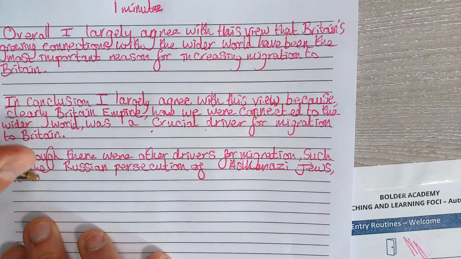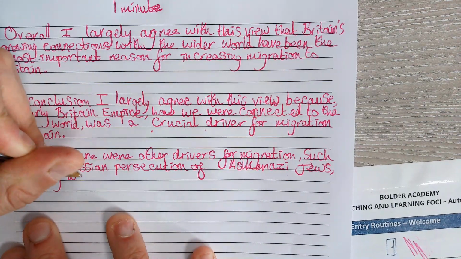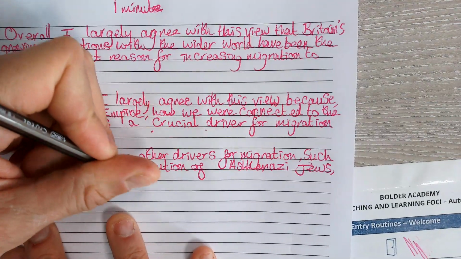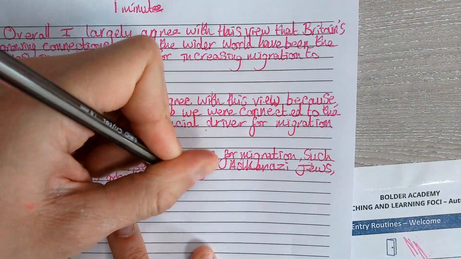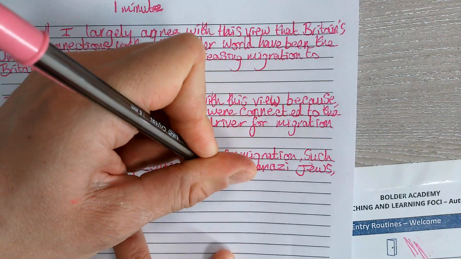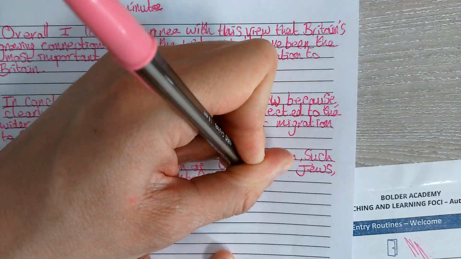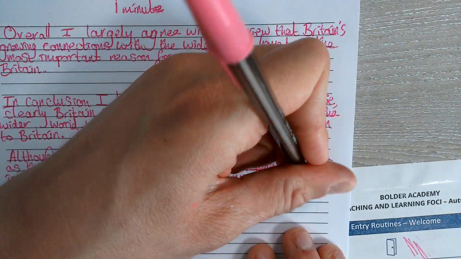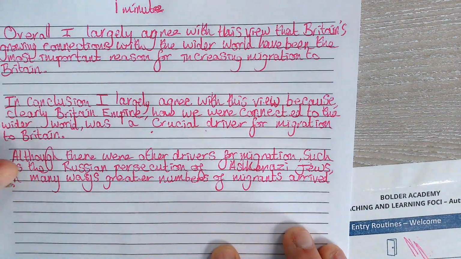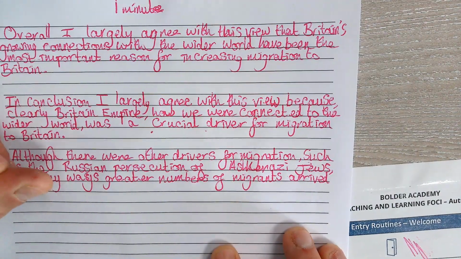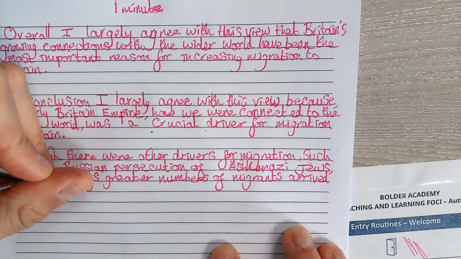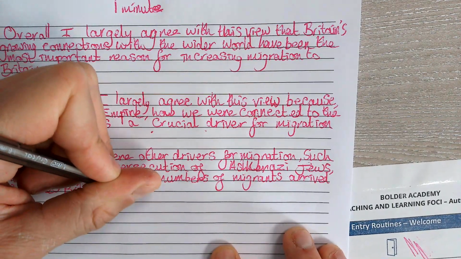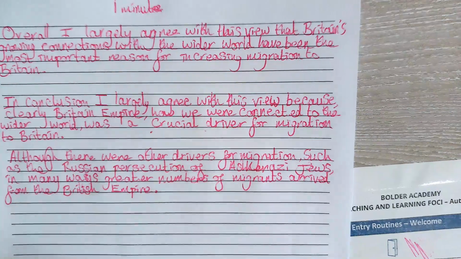In many ways, greater numbers of migrants arrived from the British Empire. Full stop.